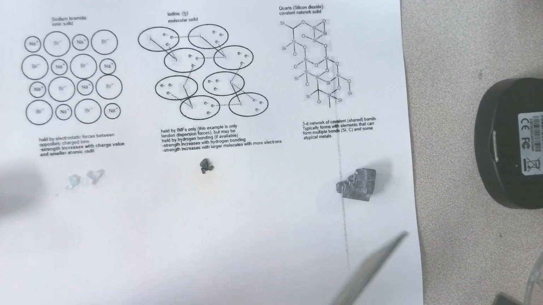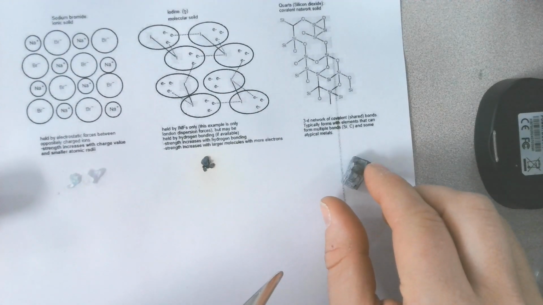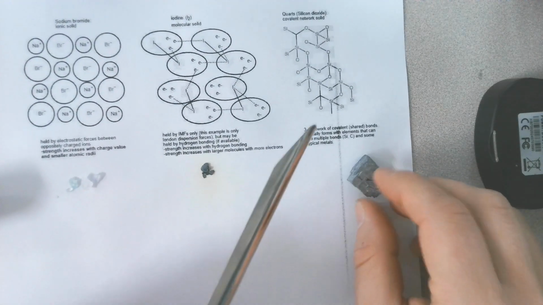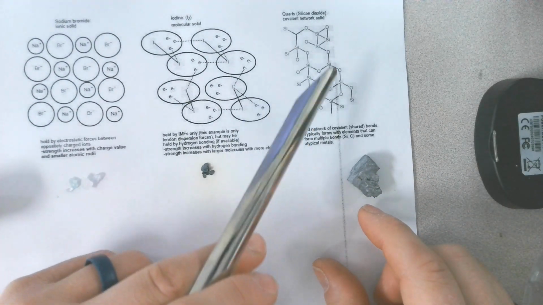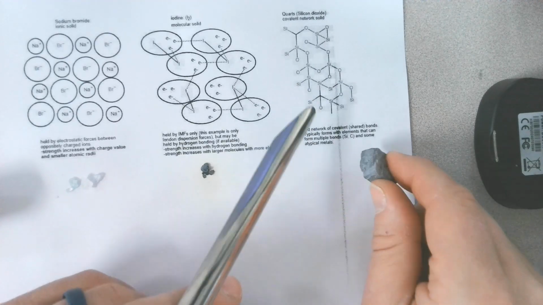Finally, we have covalent network solids. This is a piece of quartz crystal. These are easy to recognize because you have a three-dimensional network of covalent bonds.